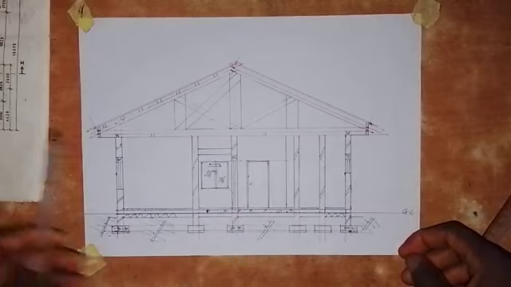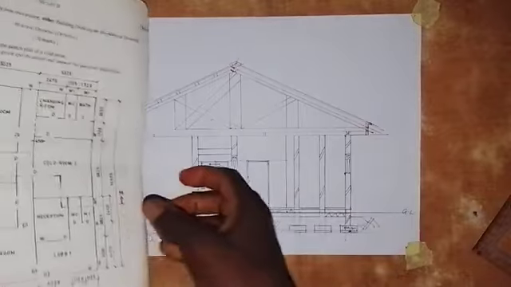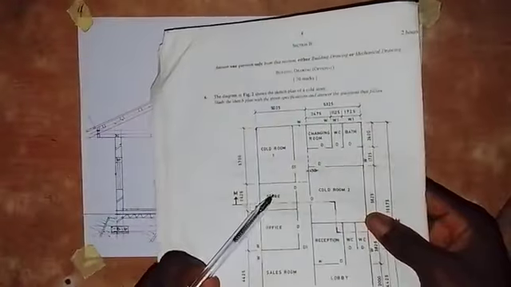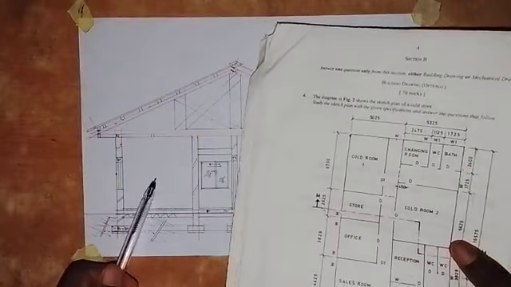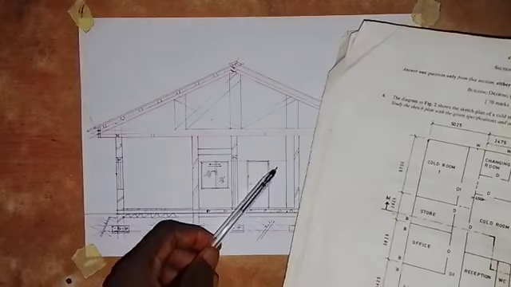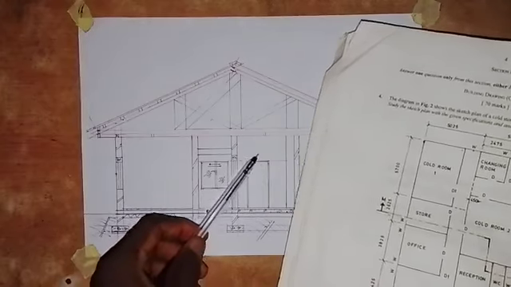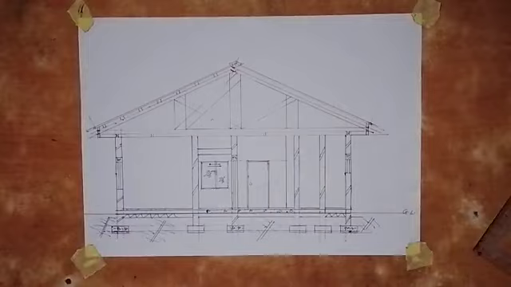And then here also, what is this space for? This particular space that we have here is for store. You can just write store here. Okay, then this room, we have it around here, so you can just write it there, to show some labeling. Very, very important. Please do that.